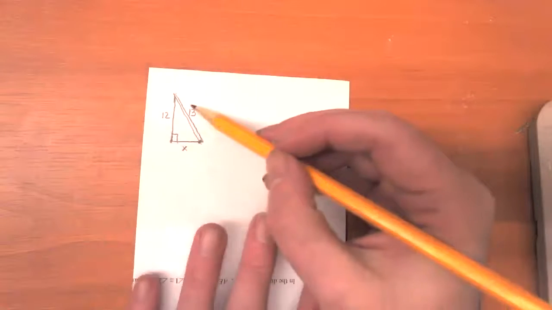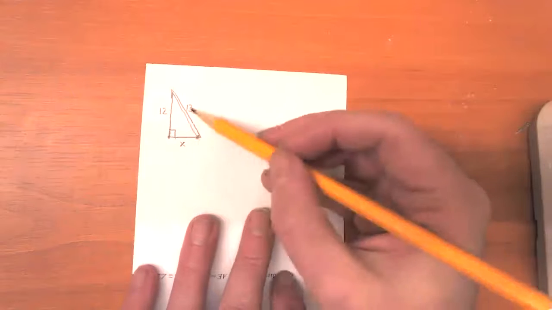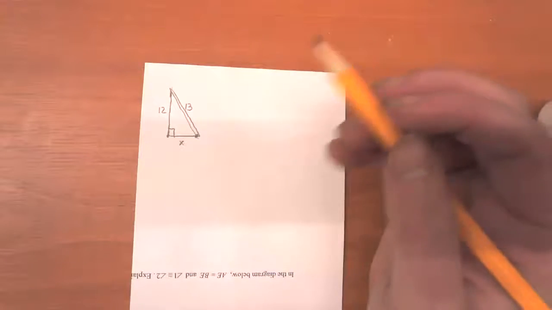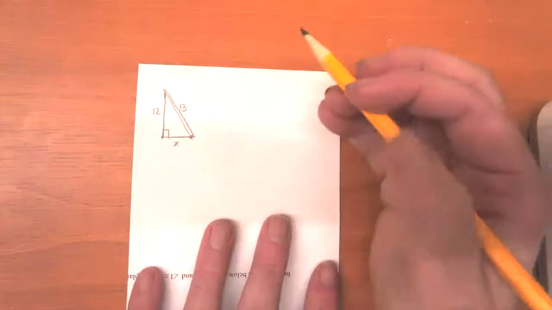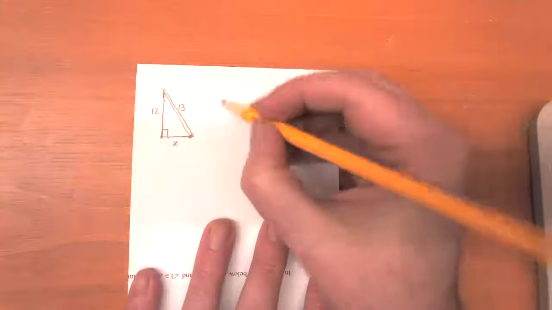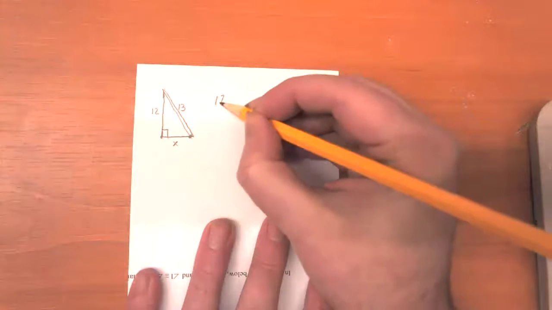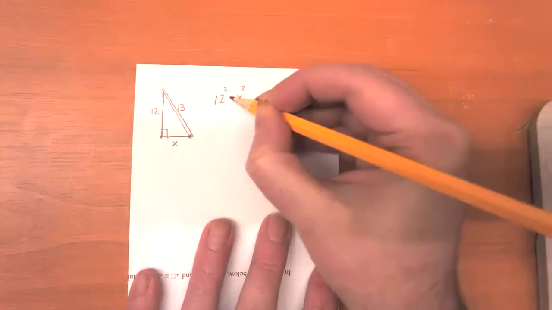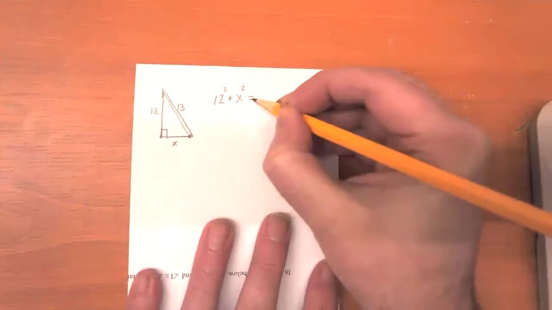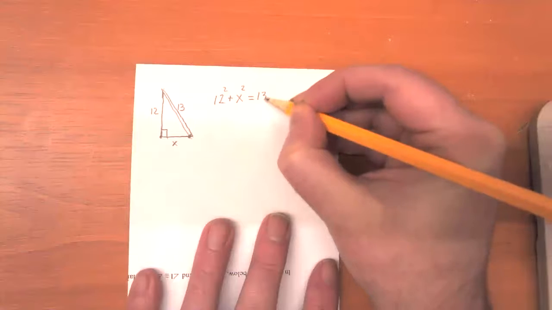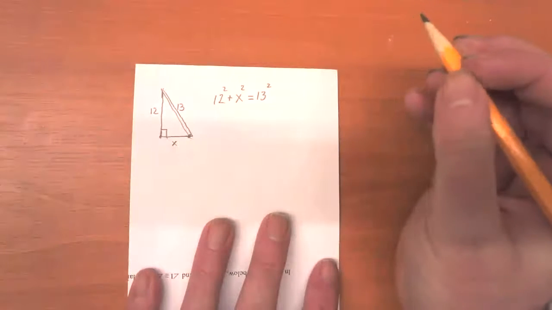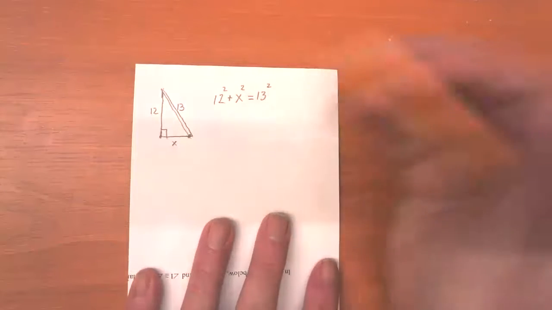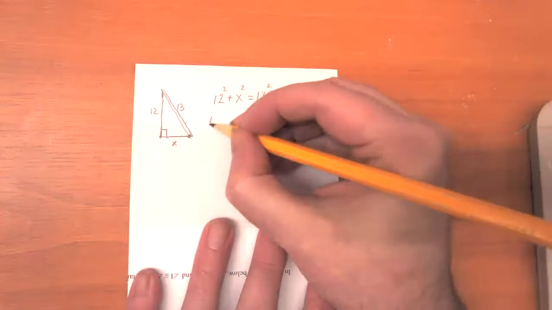Once again, I recognize that this is a right triangle where I know the lengths of two sides and I want to find the length of the third side. So I can use the Pythagorean theorem for that. And so what I do is I take the two legs, they're 12 and x, and I square them and I add them together. And that's going to be the length of the hypotenuse squared. Okay? And then I do little calculations.